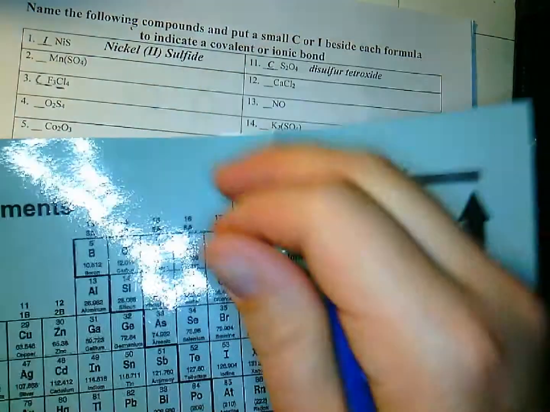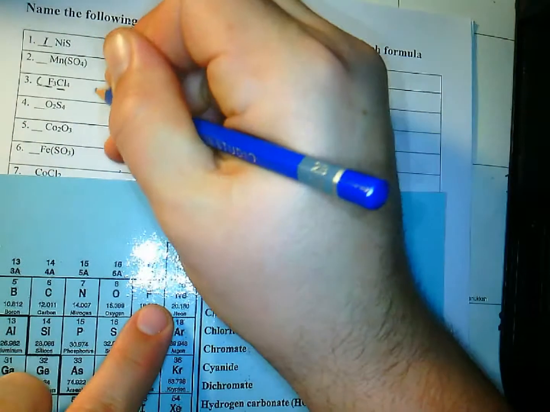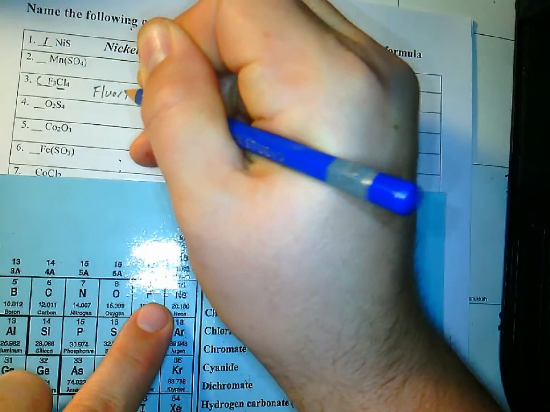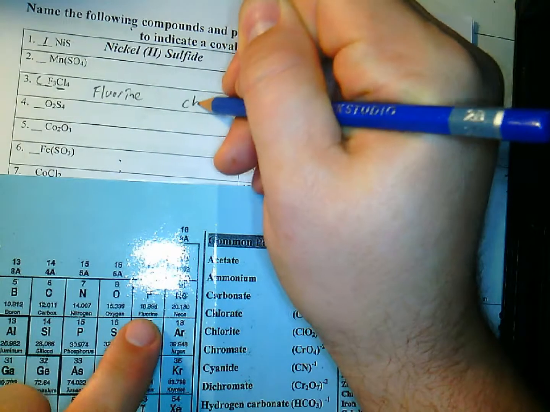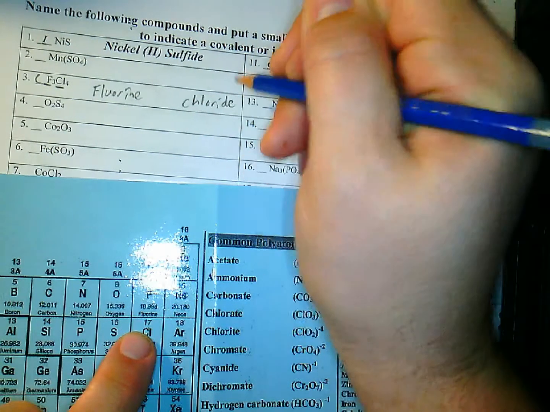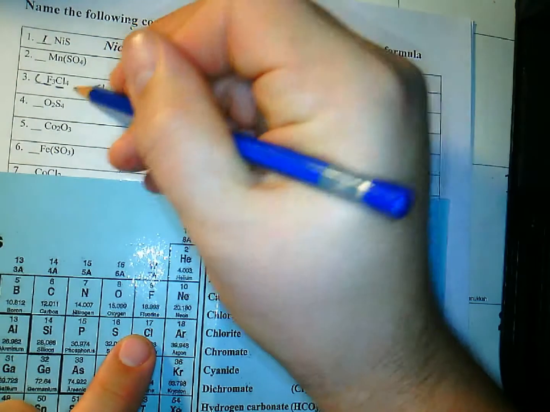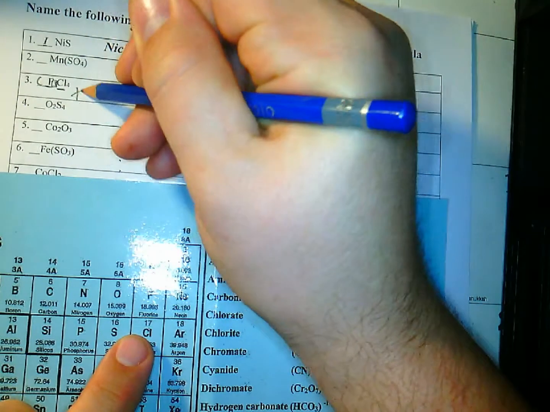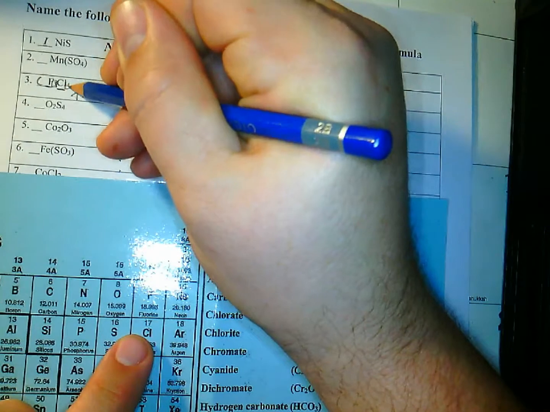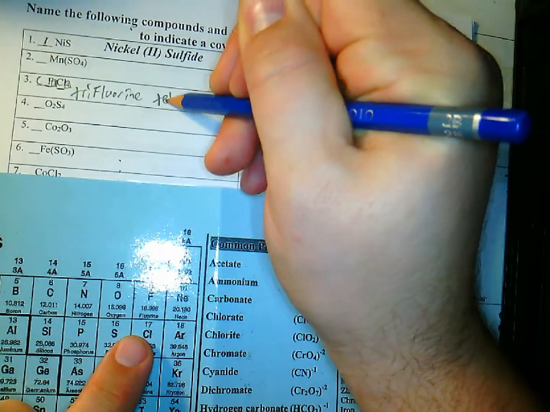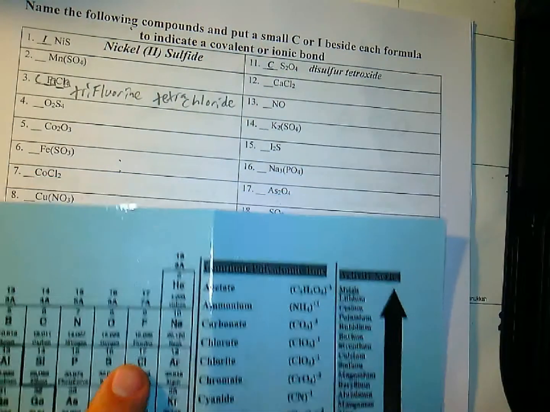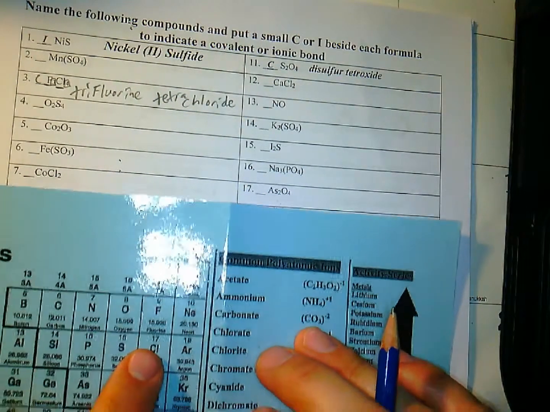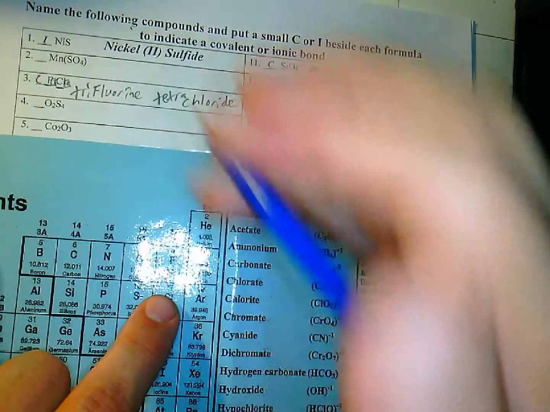So remember, if it's covalent, you're going to name the first element, name the second element, but change its ending. Now you have to go back and put the prefixes. So trifluoride, tetrachloride.